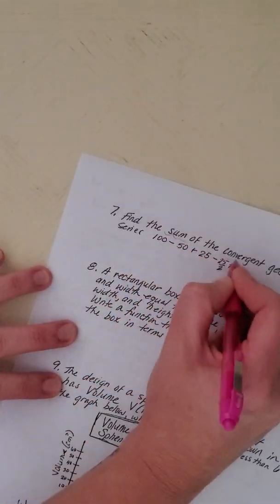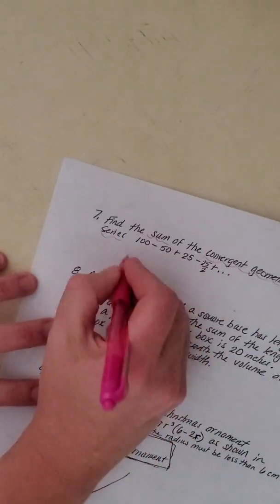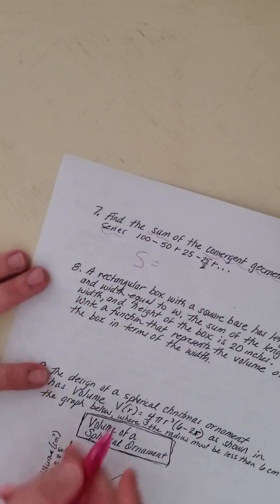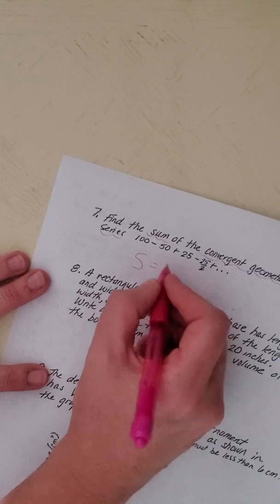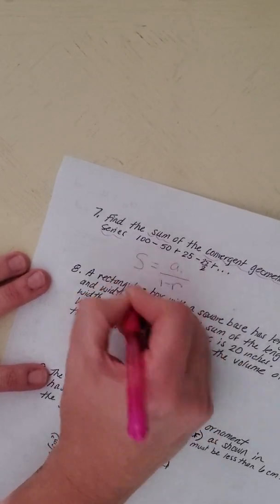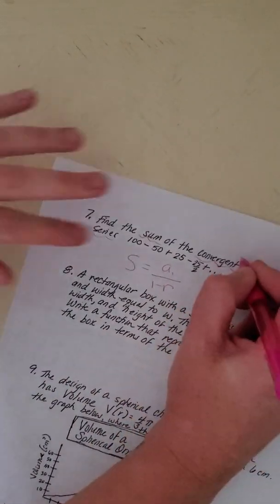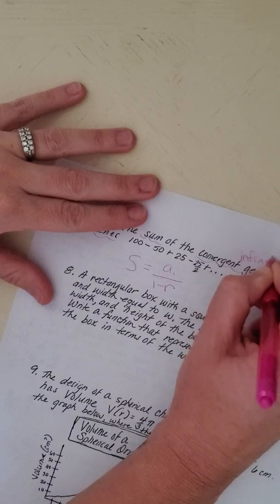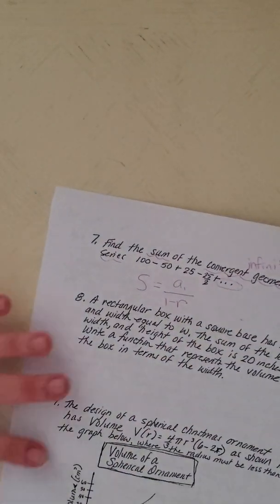Okay, flipping it over. Number 7 says find the sum of a convergent geometric series. We know if it converges, there's a sum for the infinite sequence, and since it's infinite, it's not s sub n, it's just s equals a1 over 1 minus r. So you must know this formula for a convergent infinite series. I know it's infinite because it keeps going on forever.